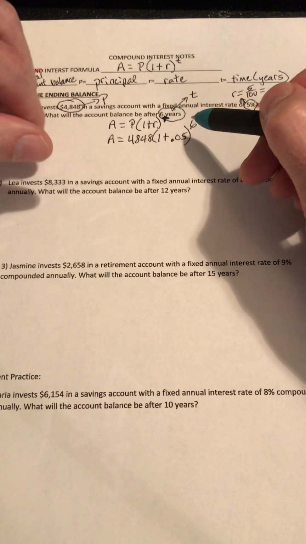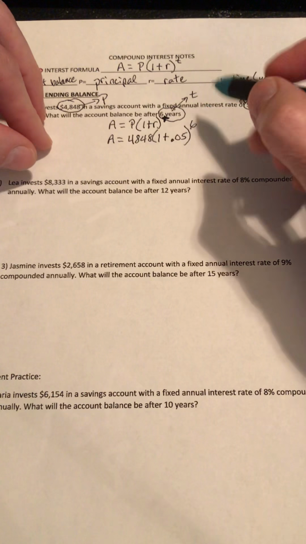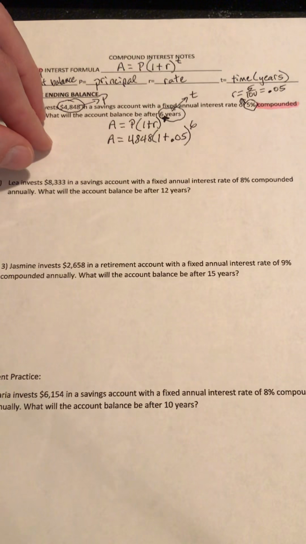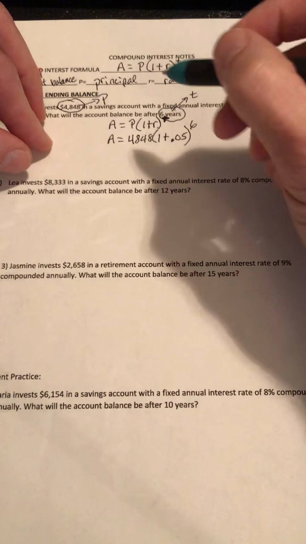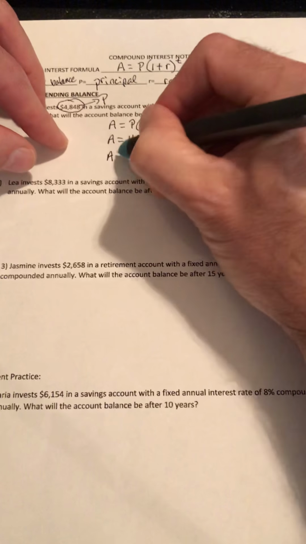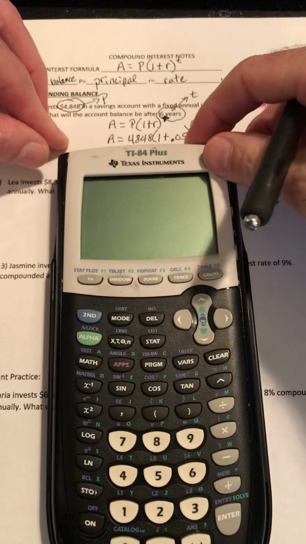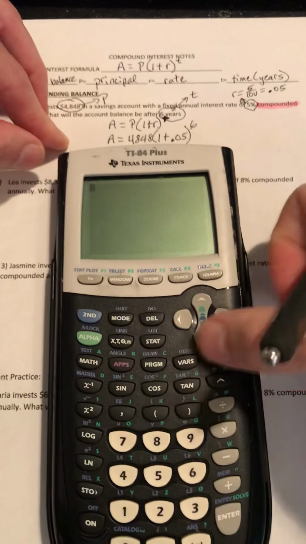There is a helpful video on your Canvas calendar. I think it's on March 18th, 19th, and 20th, somewhere around there, that shows you how to access one online if you don't have the one that we have at home. Just make sure this is an exponent, not just a multiply. Speaking of calculator, let's get our trusty calculator and just type that in there. Let's clear out our screen.